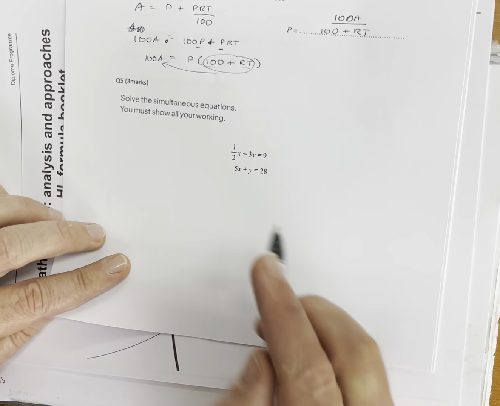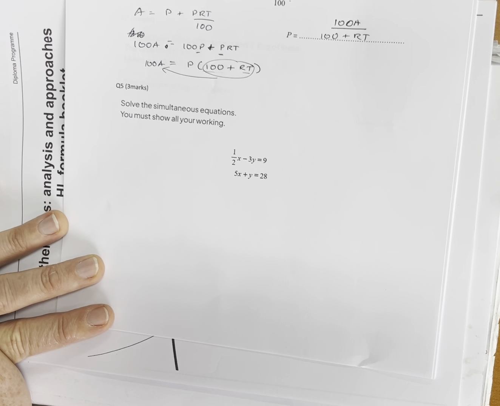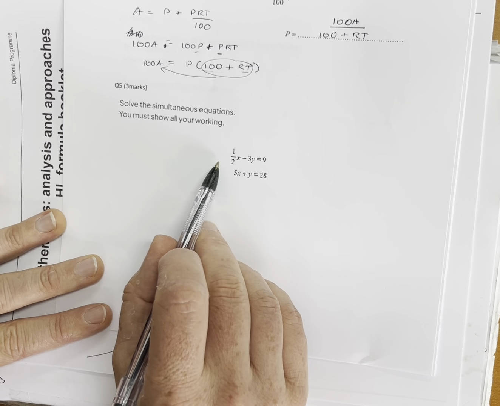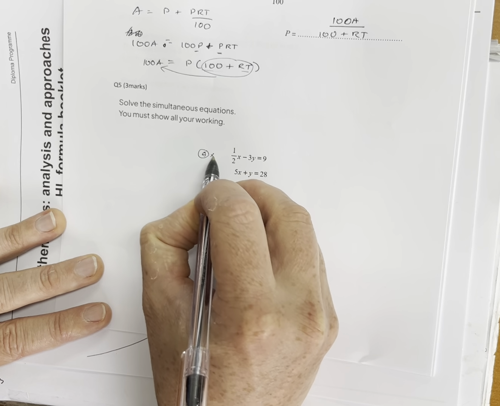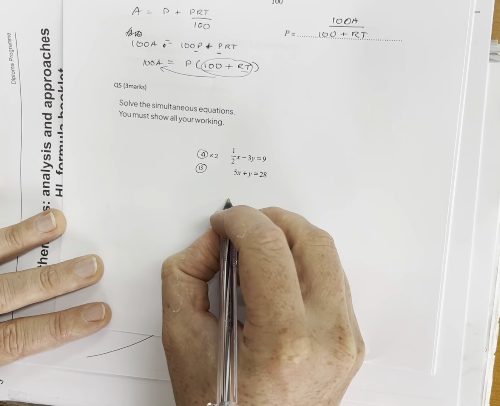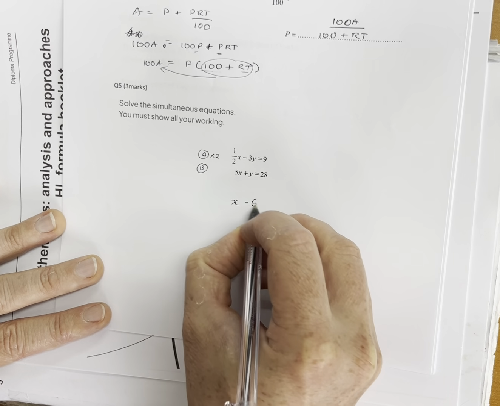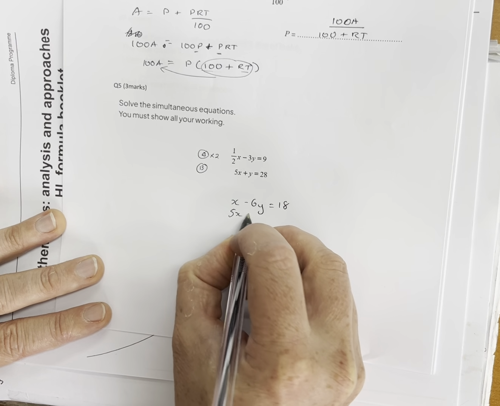Okay, we've got simultaneous equations here with a fraction in it. Quite often a question as well in GCSE. I'm going to get rid of the fraction first. I just don't want to deal with it. So I'm going to multiply this line, this maybe A, you can say, by 2. I'm going to keep B the same. So A times 2 is going to give x minus 6y is equal to 18. Keep B the same for the moment and have a little look at what we've got.